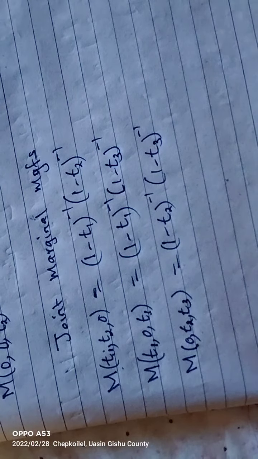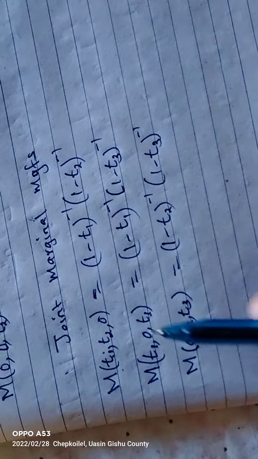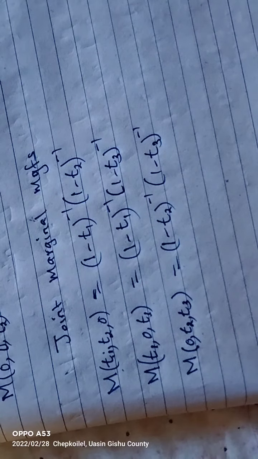So these are now the three joint marginal MGFs that we can solve through the joint moment generating function of the three random variables.